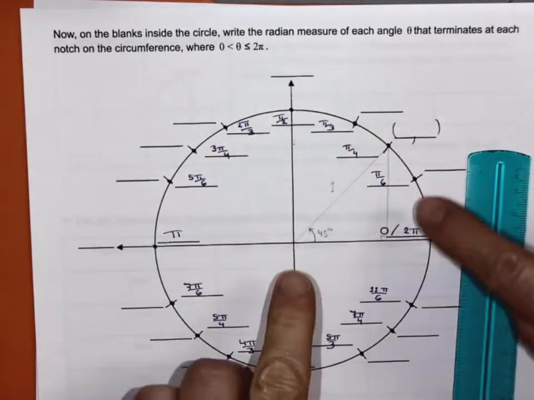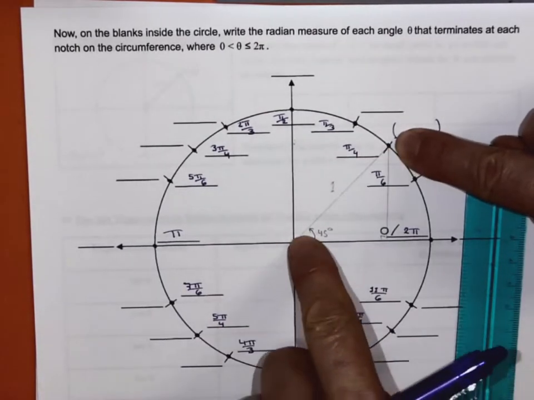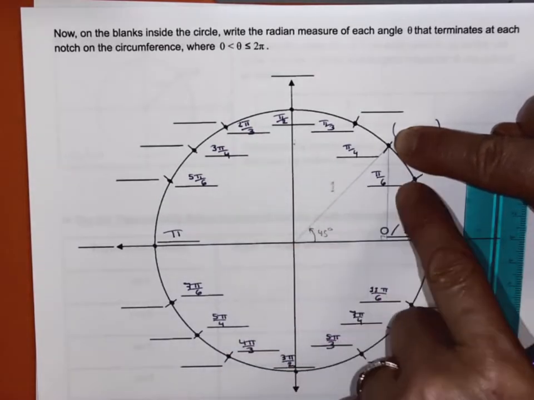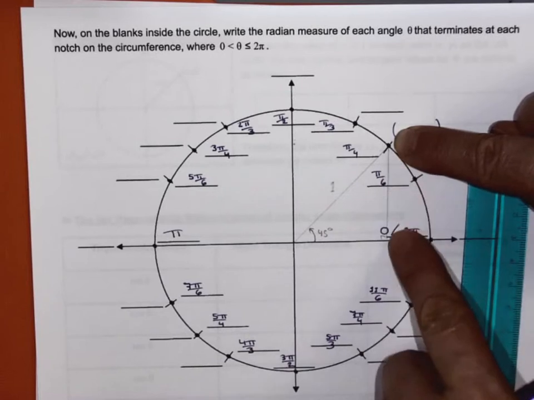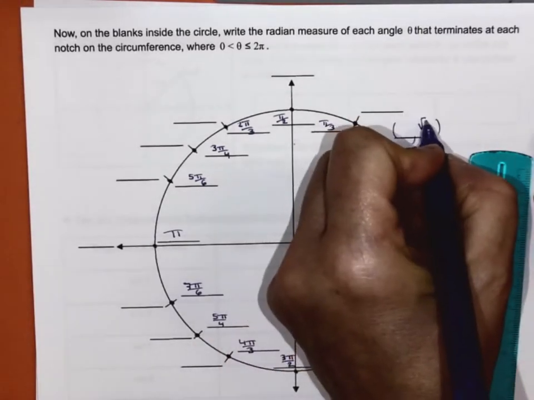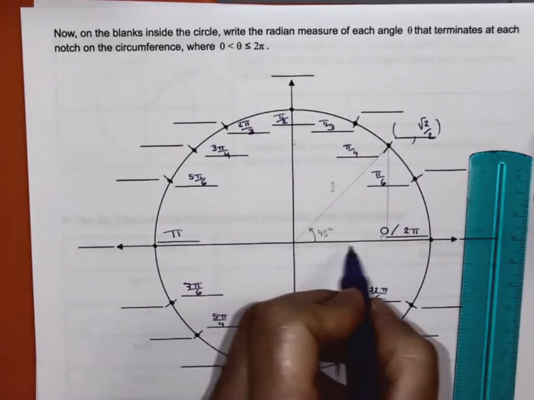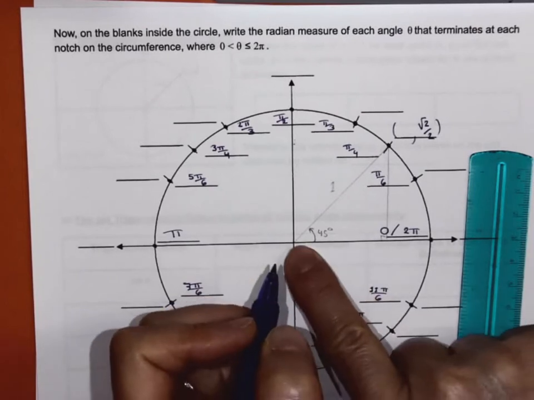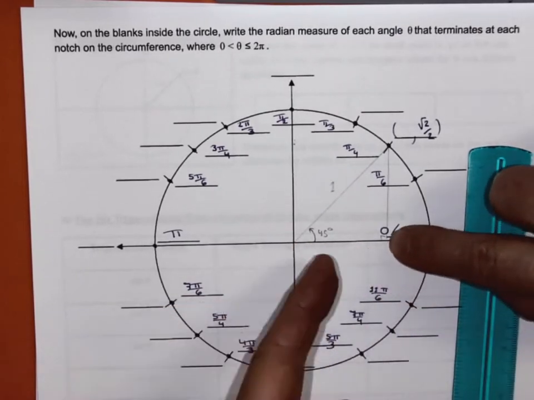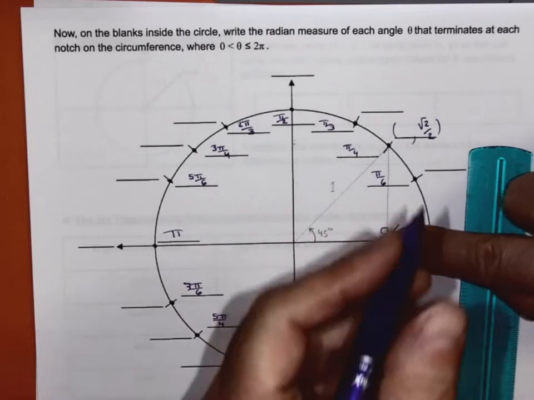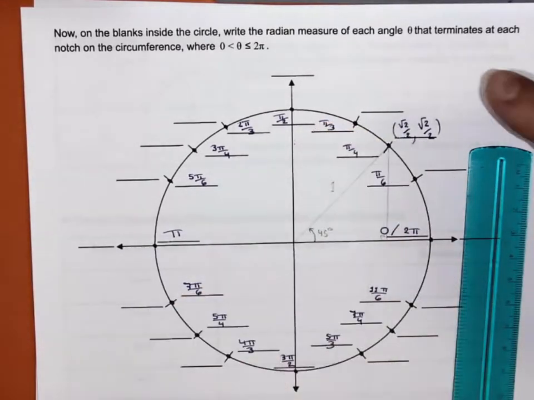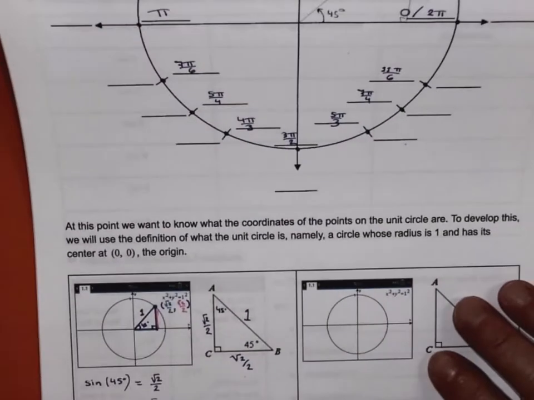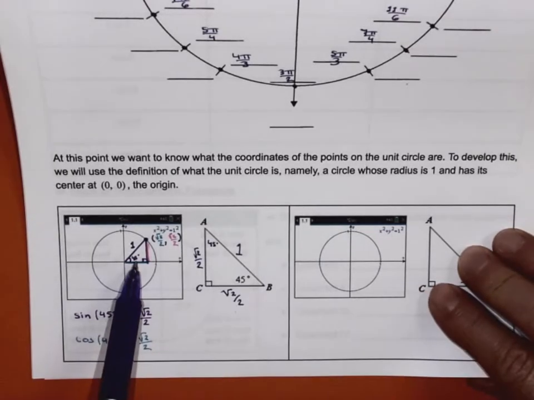is going to have a y of the opposite over the hypotenuse. So that would be opposite of my 45, 45, 90. The leg here is square root of 2 over 2 over 1, which is just itself, right? And then the cosine, which is going to be the adjacent, that will give me the x value, and so that would also be square root of 2 over 2. So that's how we relate right triangle trigonometry to circular trigonometry, right? We just put that triangle inside our unit circle, and then we just play with that.